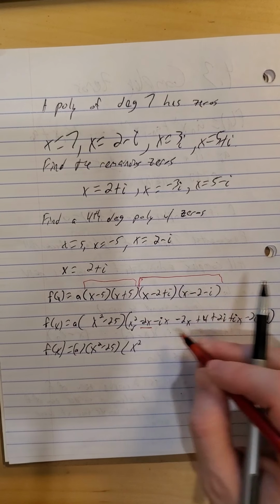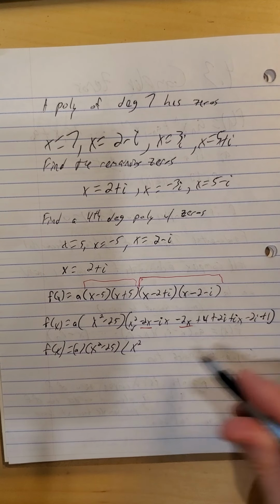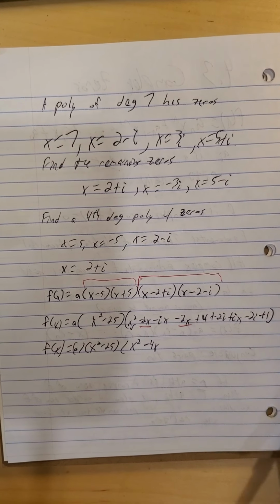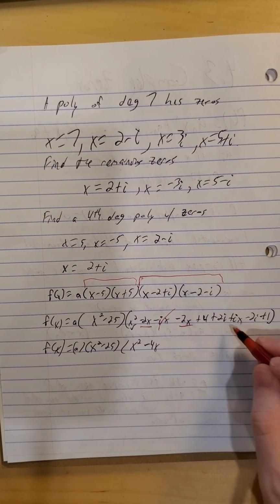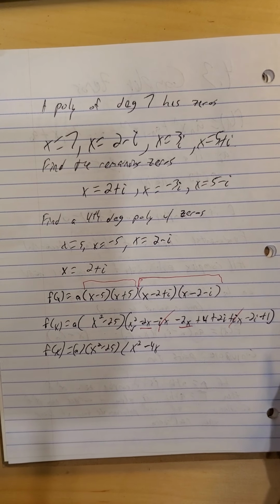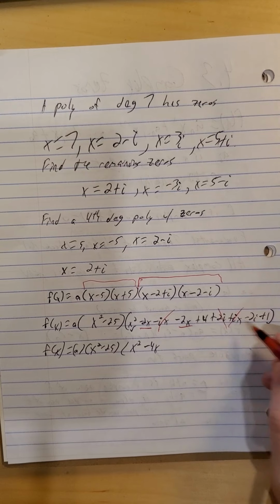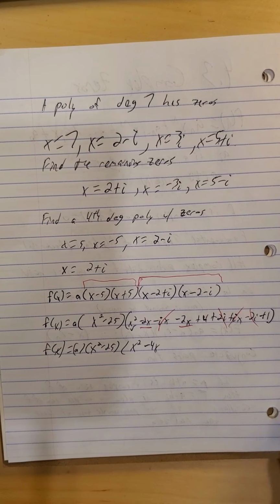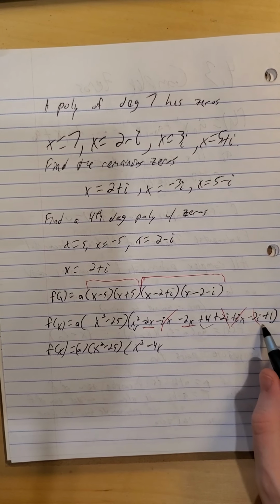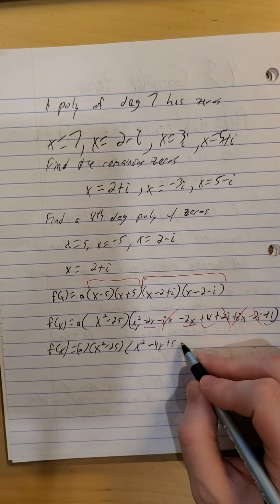We have minus 2x minus another 2x, so minus 4x. Then we have minus ix and plus ix, those drop. We have plus 2i and minus 2i, those guys drop. And finally, a plus 4 and a plus 1 will give us a plus 5 there.